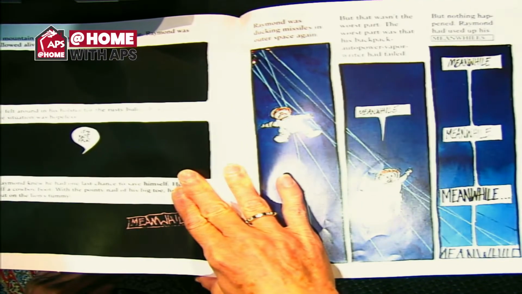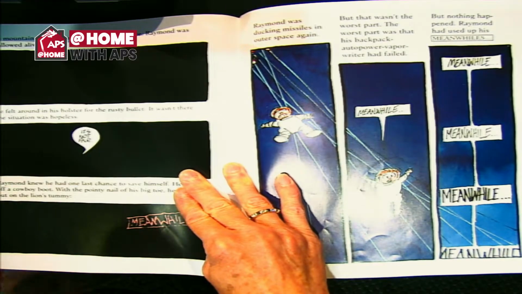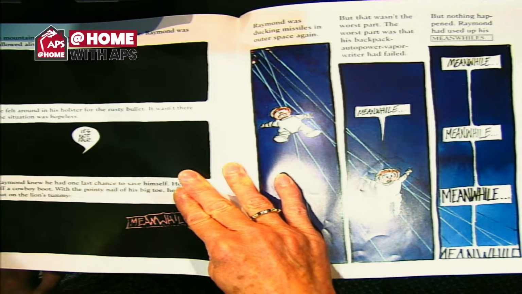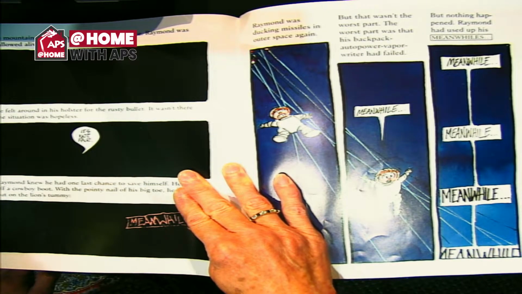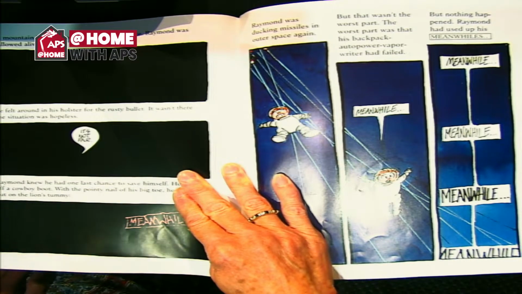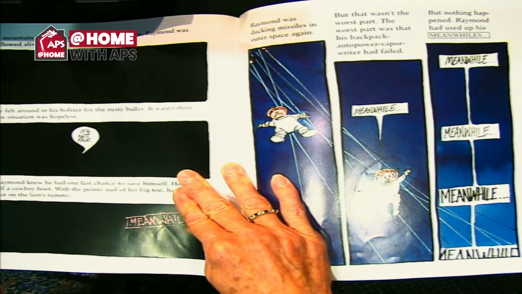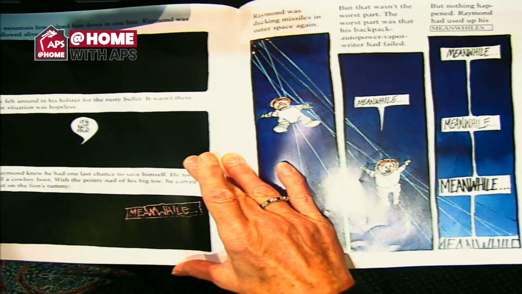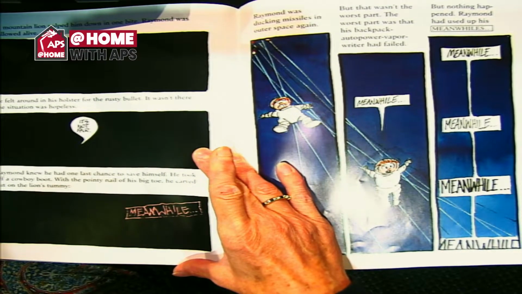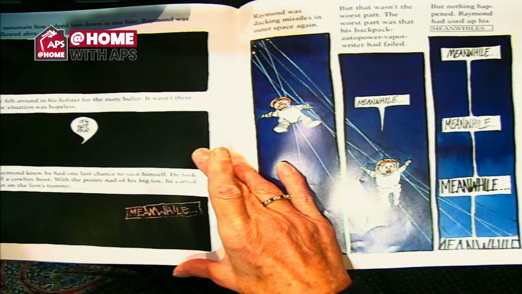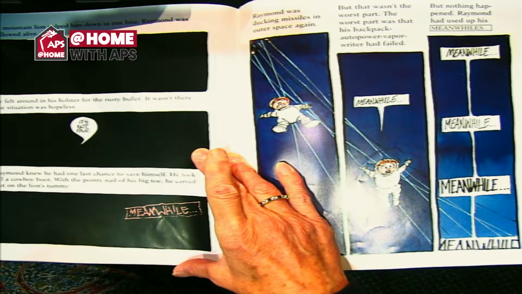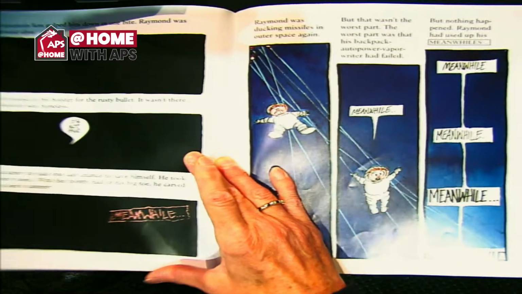The mountain lion gulped him down in one bite. Raymond was swallowed alive. He felt around his holster for the rusty bullet. It wasn't there. The situation was hopeless. It's not fair. Raymond knew he had one last chance to save himself. He took off a cowboy boot. With the pointy nail of his big toe, he carved out on the lion's tummy, "Meanwhile." Raymond was ducking missiles again in outer space.